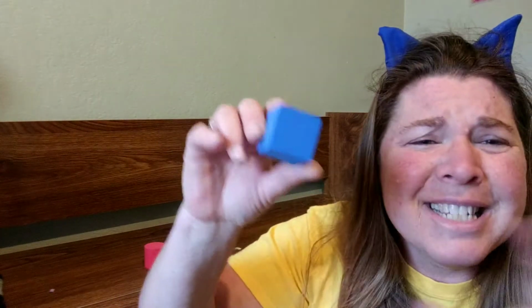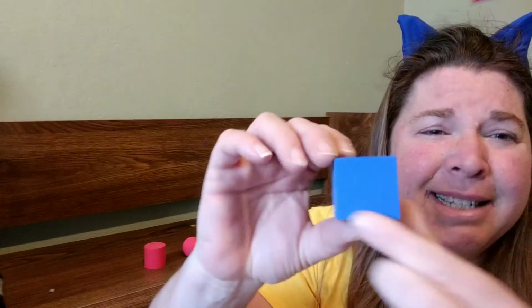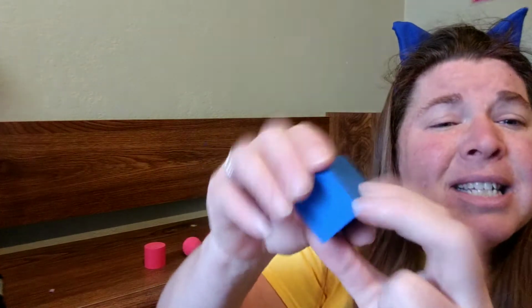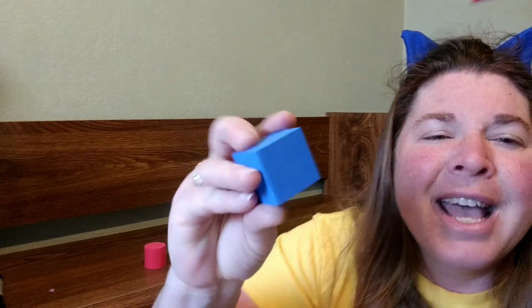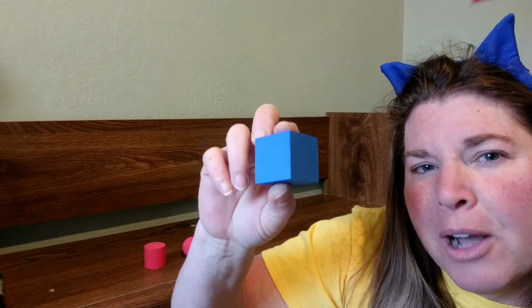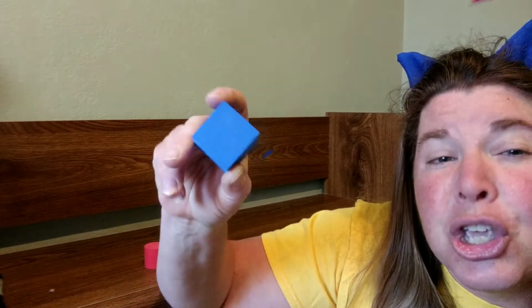You know, you're right. It does look like a square because see how it's got squares on each side? But because it's 3-dimensional, see how you can pick it up and hold it and move it around? It's called a cube. So then I decided I was going to walk around the house and find some other things that were shaped like a cube.